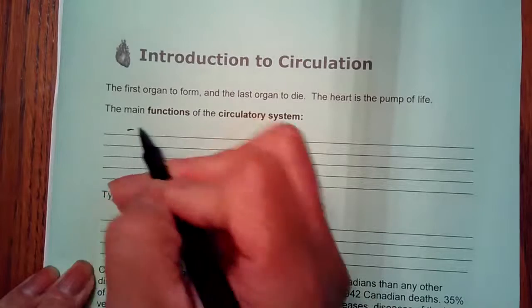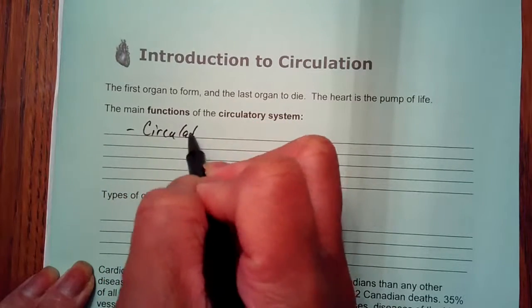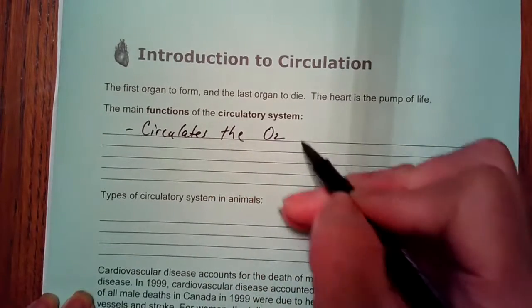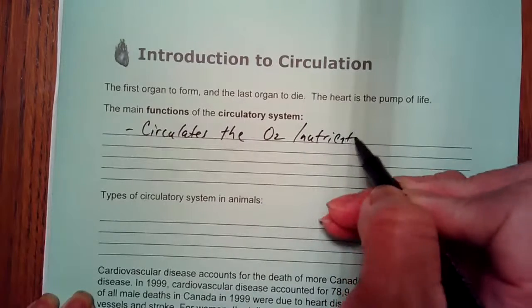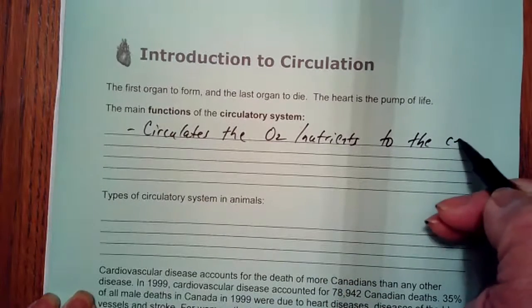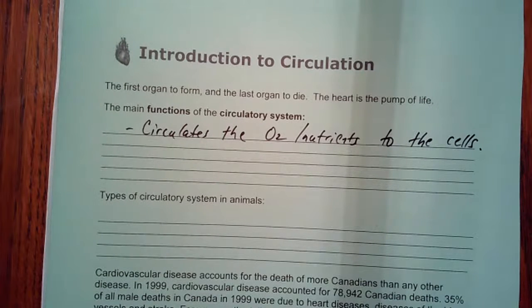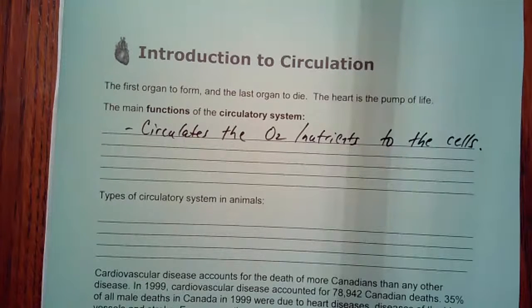Well, it circulates the oxygen and nutrients to the cells. So, the nutrients that came from the digestive system are too large to enter the cell, so they need to be simplified into very small, simple particles that can enter the cell, and this is done through the circulatory system.